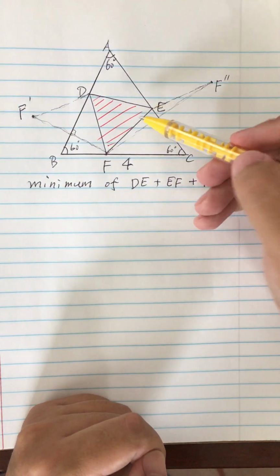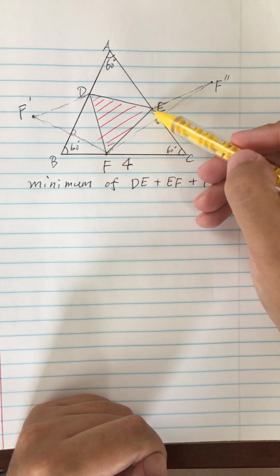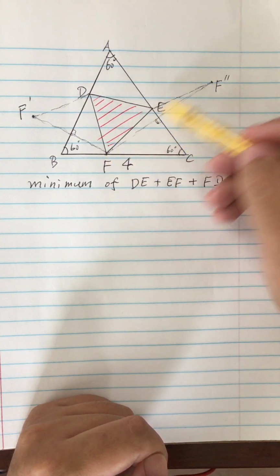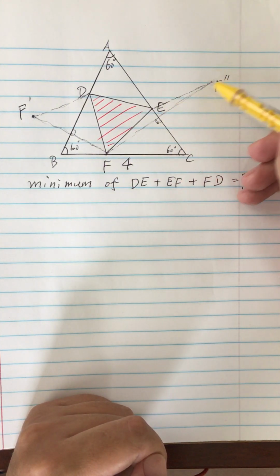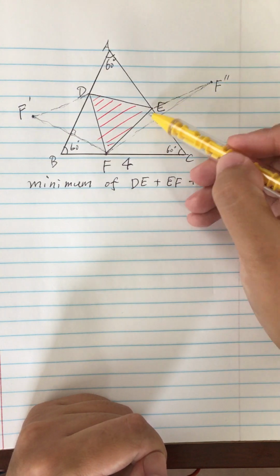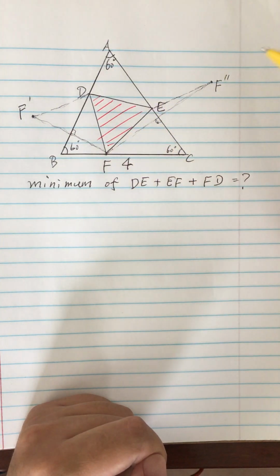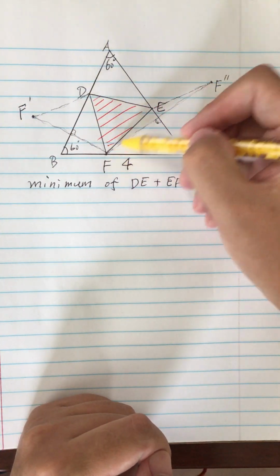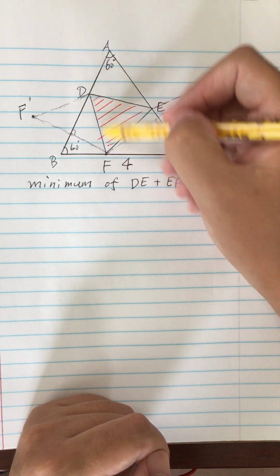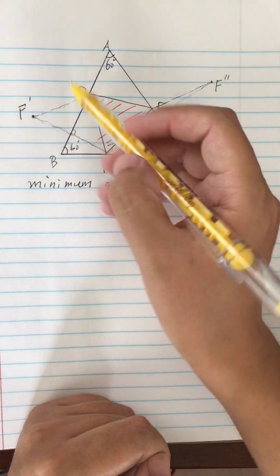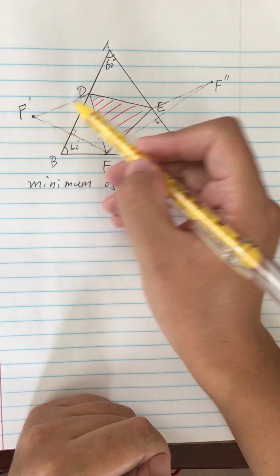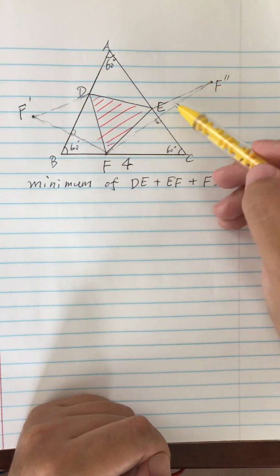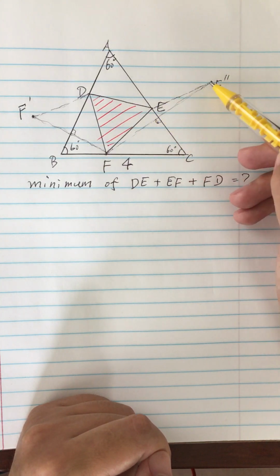So at this point, I have transferred this edge EF to EF double prime. So now the perimeter of this inner triangle is going to be identical to F prime D plus DE plus EF double prime.